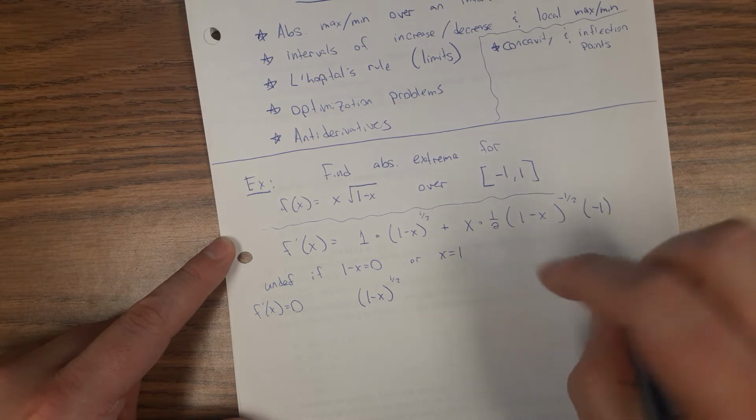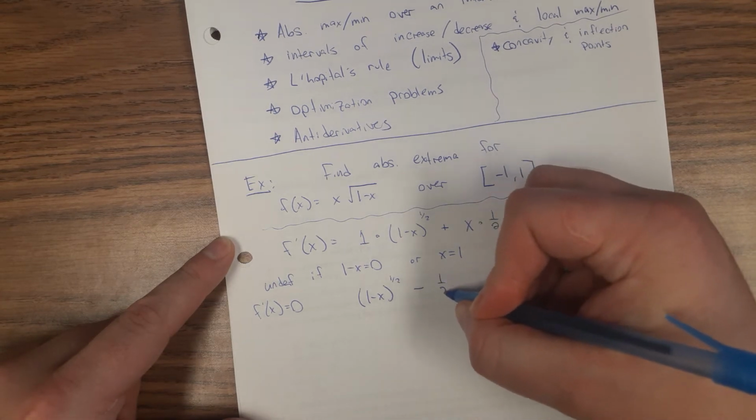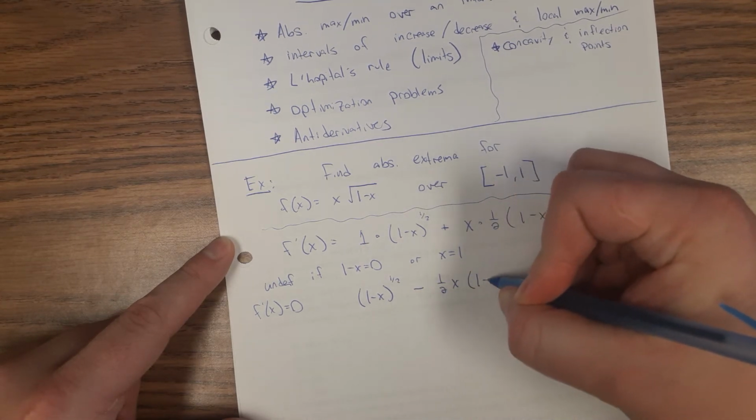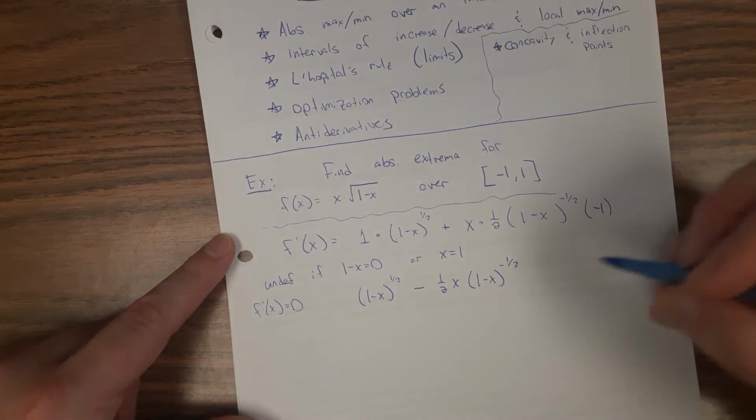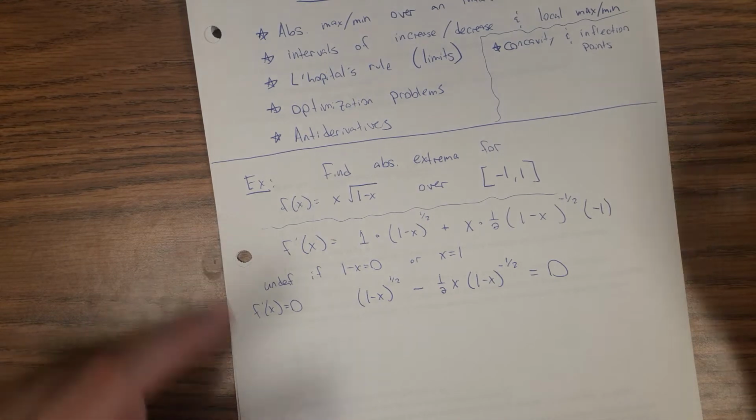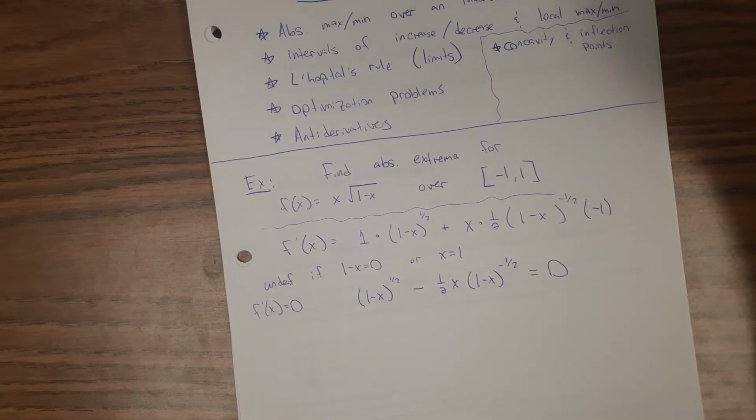And maybe I'll simplify it too. So this is like minus 1/2 x times (1 minus x) to the minus 1/2, and that we're setting equal to 0. So now we have to solve an equation.